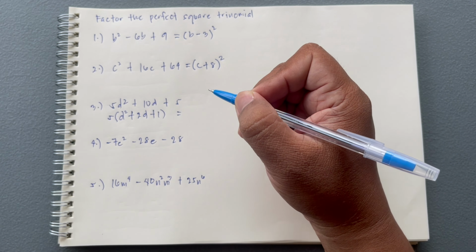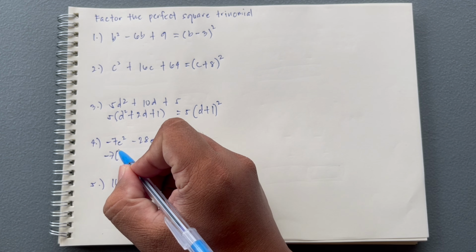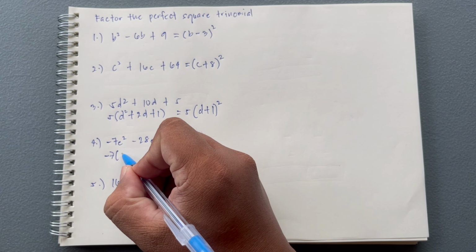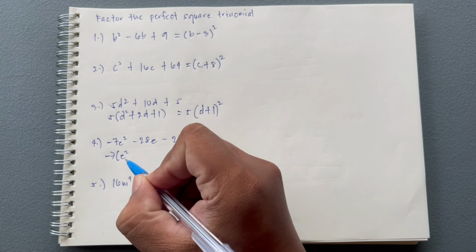They have negative 7 in common. Okay, so divide by negative 7. So this will become a squared. And negative 28a divided by negative 7 is positive 4a. And negative 28 divided by negative 7 is positive 4.